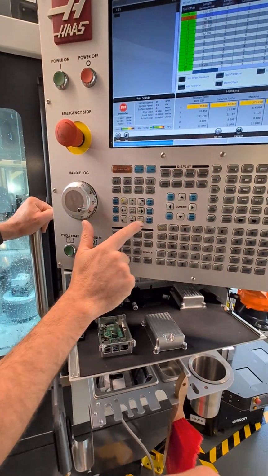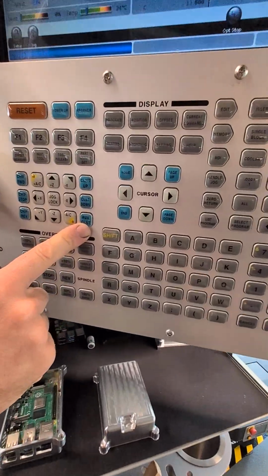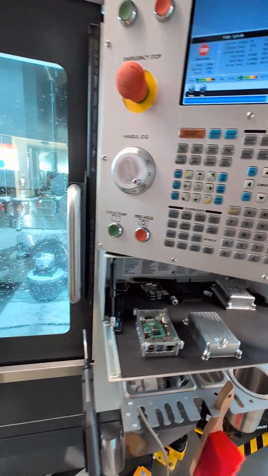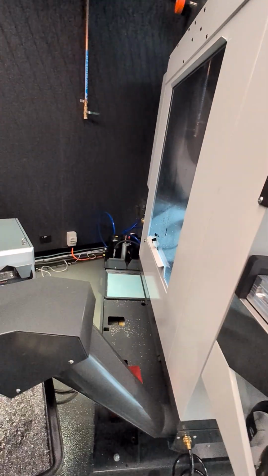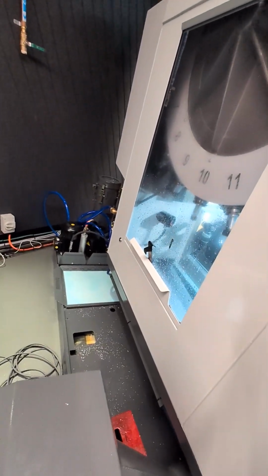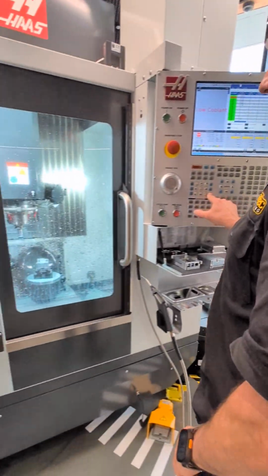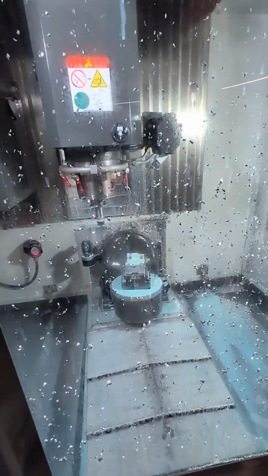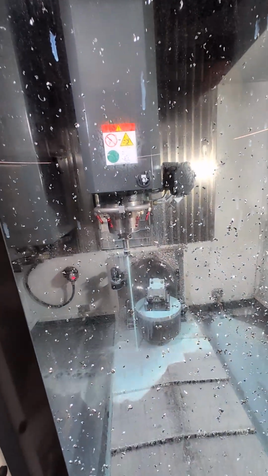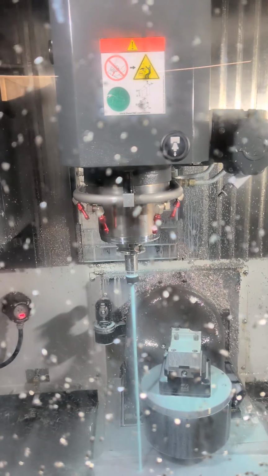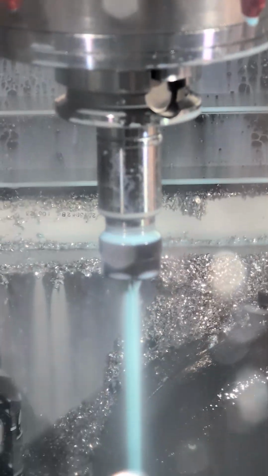Now the auxiliary coolant button, that turns on your through spindle coolant. Now this machine does have it. You've got a separate motor there. So now if we go and turn that on, you'll get a blast through the spindle. There's no pull. And then to turn it off, you can hit the button again, or you can hit reset. That's when you're doing big drill jobs through. Or do you want that on all the time?